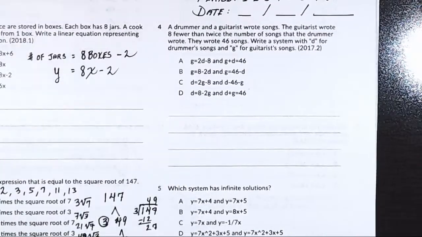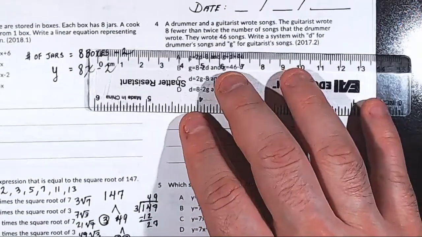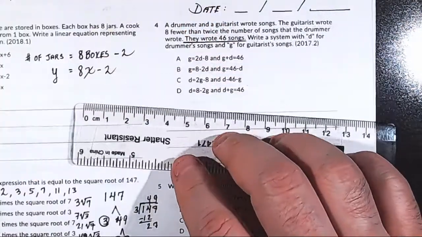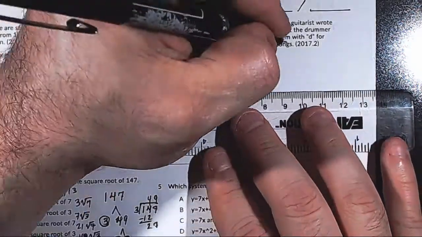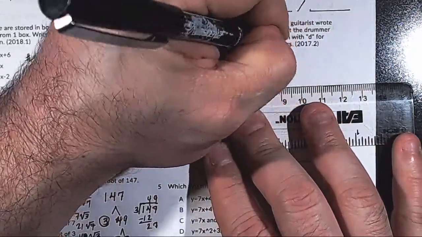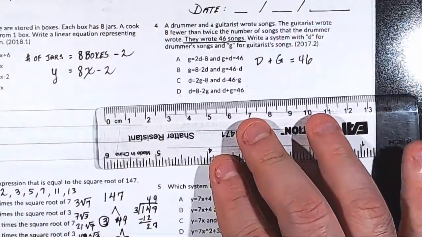Number 4, a drummer and a guitarist wrote songs. The guitarist wrote 8 fewer than twice the number of songs the drummer wrote. They wrote 46 songs. Write a system with D for drummer songs and G for guitarist songs. So we'll start with the lower hanging fruit first. They wrote 46 songs. Well, who are they? The drummer plus the guitarist wrote a total of 46 songs together.